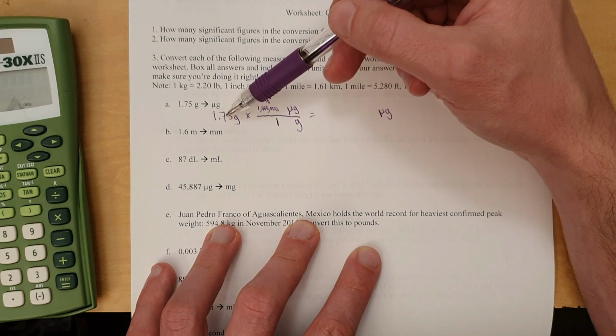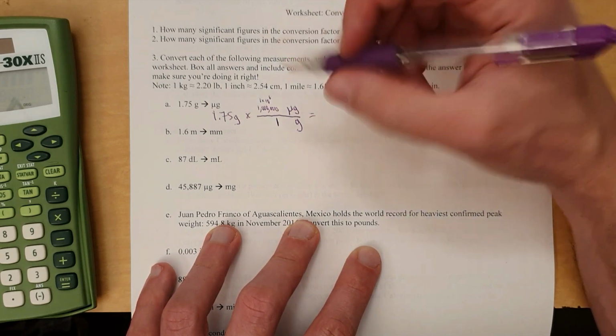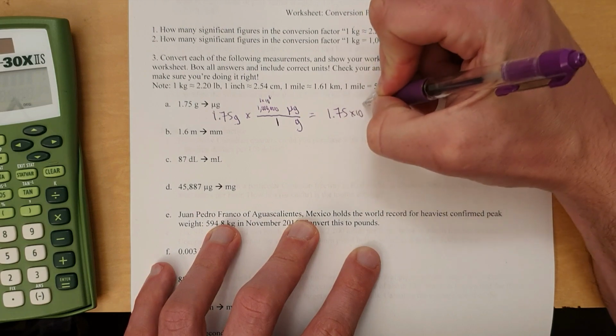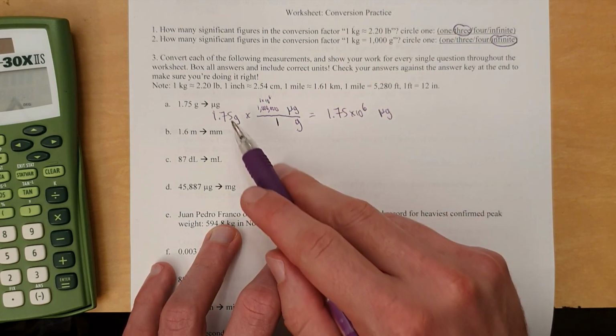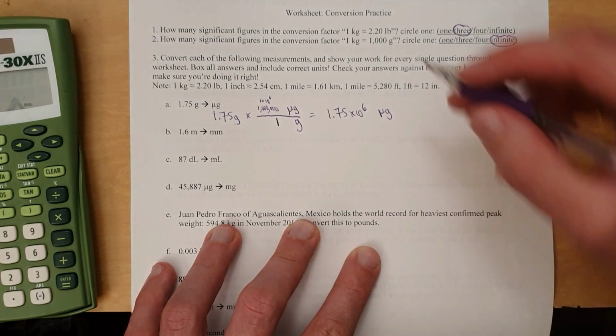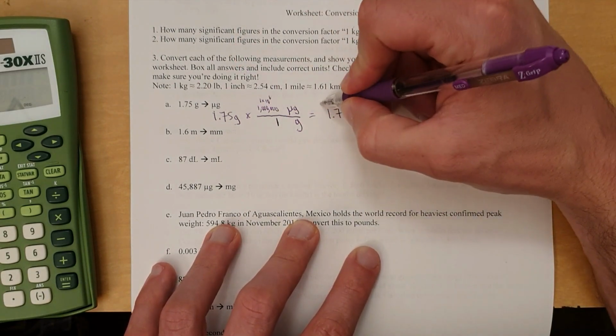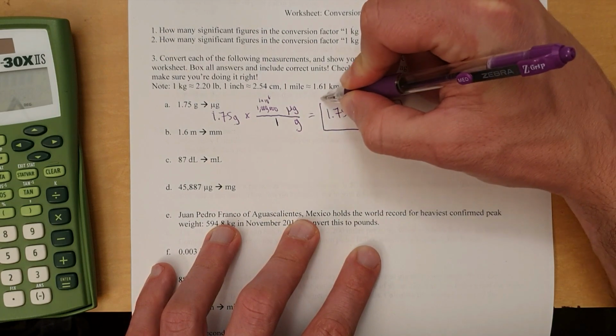And then this is telling us to take this times a million to give this. And that would be 1.75 times 10 to the 6th micrograms. That's just what you get when you get this times a million. Infinite sig figs, 3 sig figs, 3 sig figs. Box our answer. Note it has the correct units.